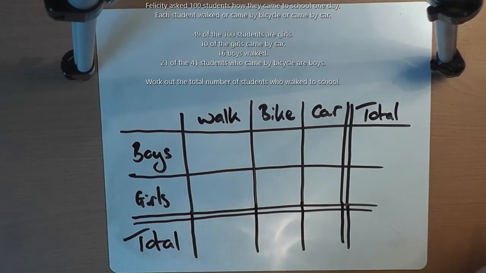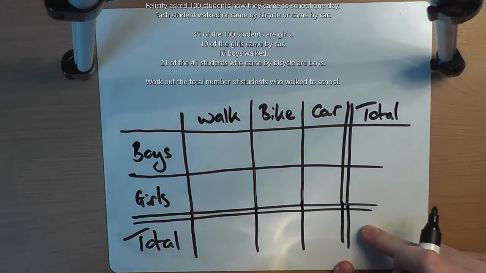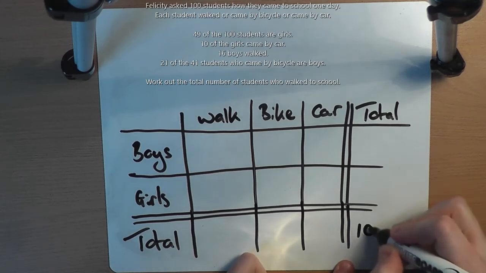Now I've got my basic table set up, I'm going to start filling in the information, and I'm going to go through the lines in the question one at a time. So the first line in the question, 49 of the 100 students are girls. There are two pieces of information we can fill in the table there. We know how many students there are in total. There are 100 students in total. So the total of all the students, that's this box down here, because that's the total of everything, should be 100.